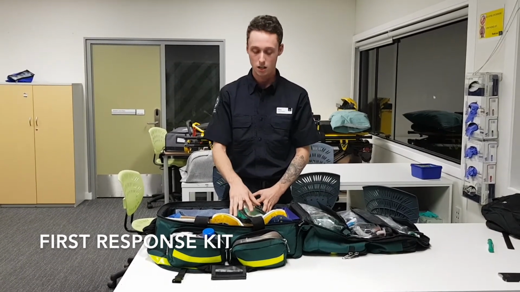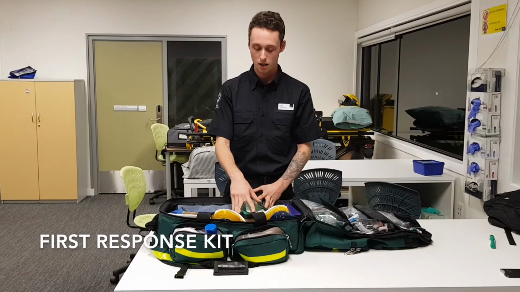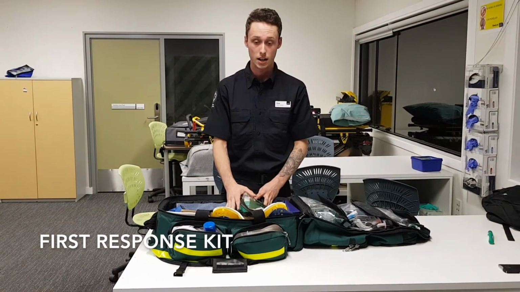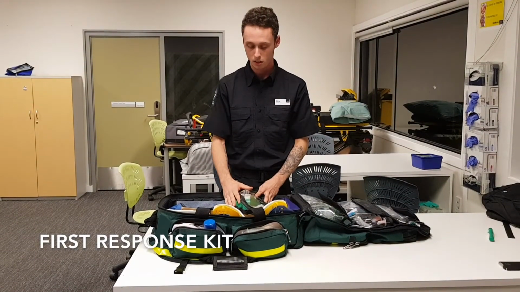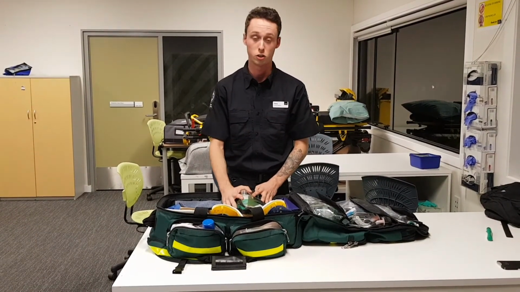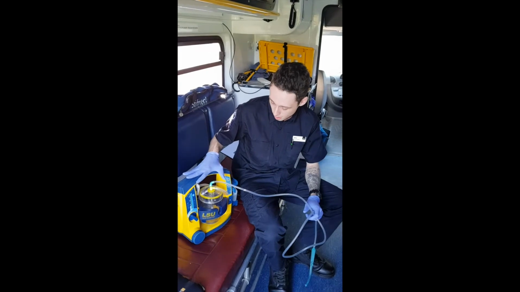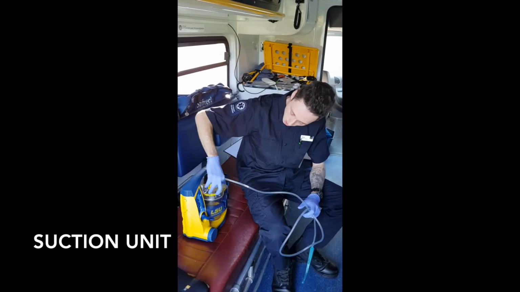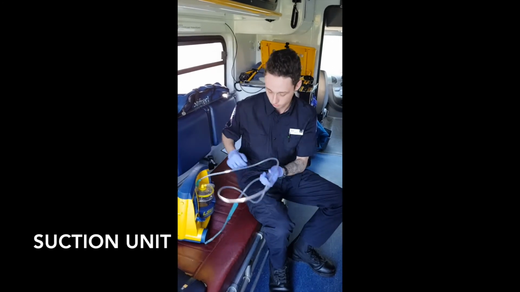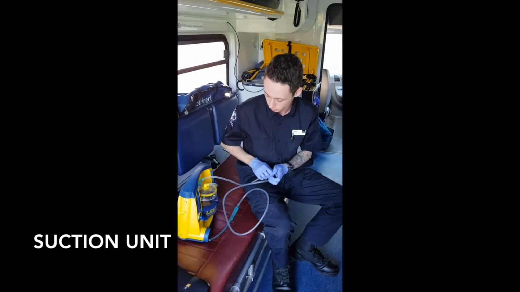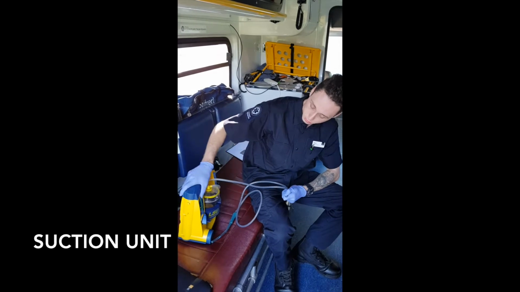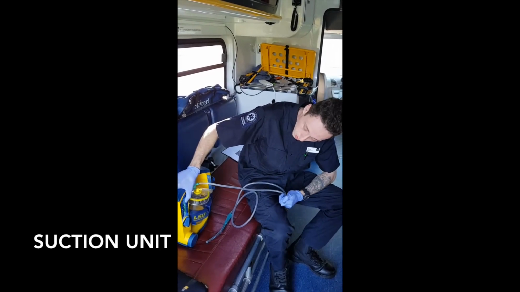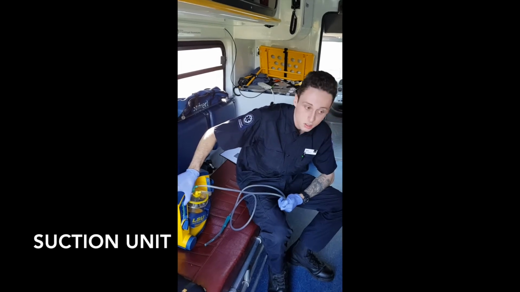It also has recess masks as well as a reservoir bag and PEEP valves, as well as oxygen tubing. This is the suction unit. Before every shift we want to check that all these are tightly sealed. We want to give it a test as well by blocking off the suction itself. Holding the test button, pressure will rise all the way to the top and eventually will stop.